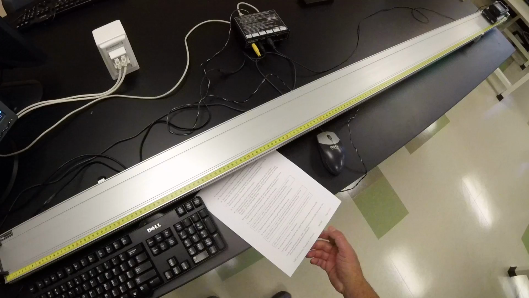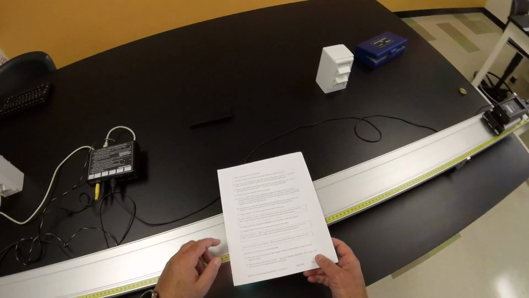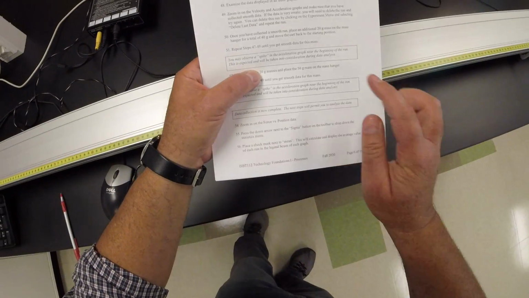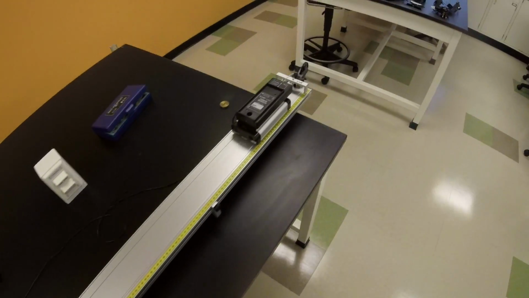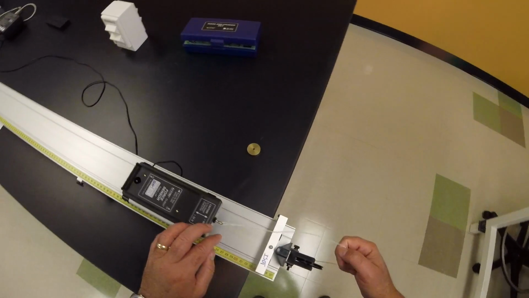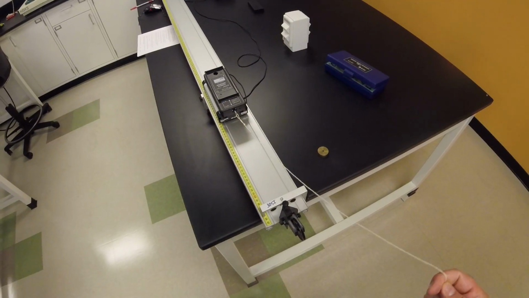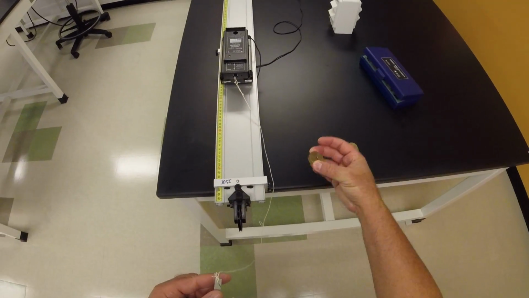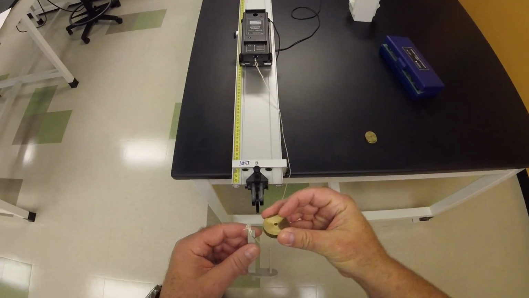All right, so our last run, we are almost finished, guys, is to remove the two 20-gram masses and replace it with a 50. So what we're doing is we did 20, then we did 40, and now we're going to do 50. Okay, so I'm going to take these two, make those go away. This is a 50. Fantastic.